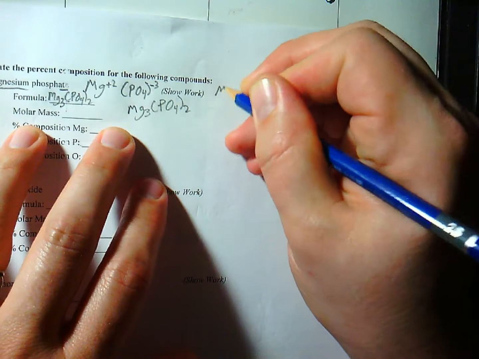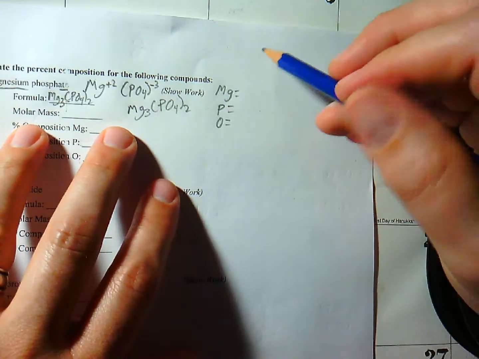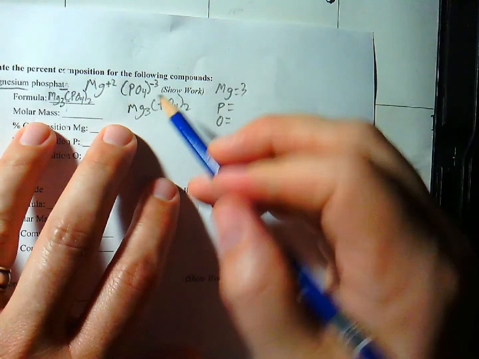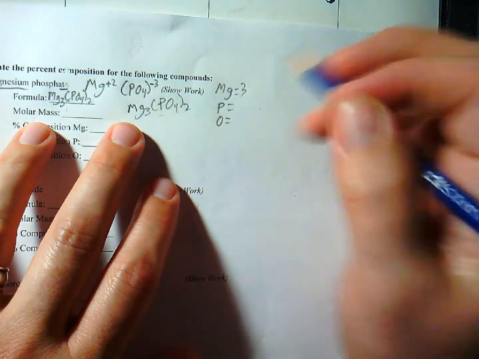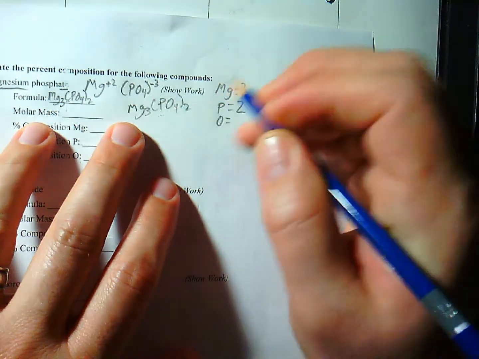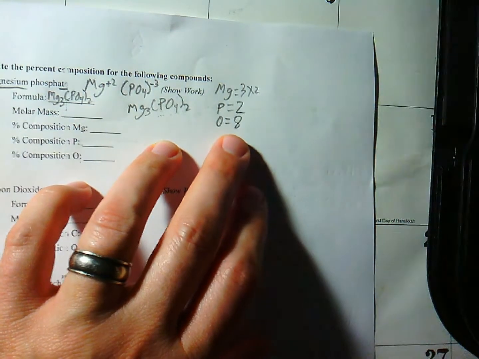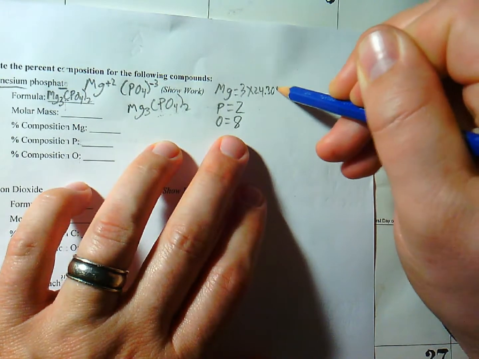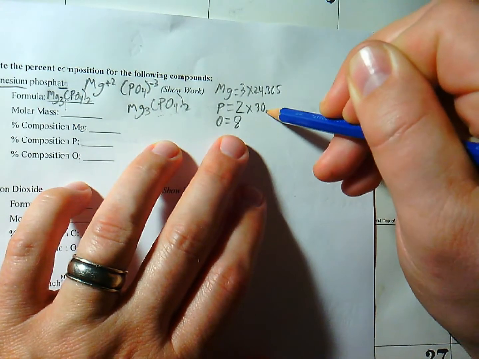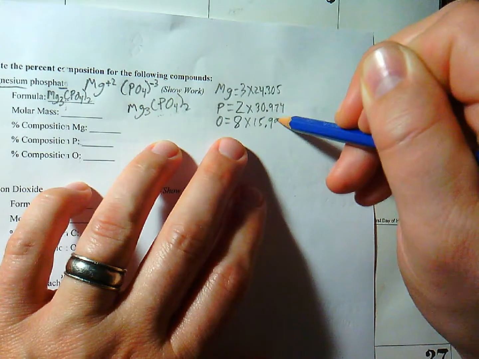So the formula is Mg3(PO4)2. Now I have to calculate molar mass, so I have to show my work. Mg, P, O. So how many do you have of each? Well, you have 3 Mg's. Now that 2 is going to multiply inside on this part. So it'll be 2 P's, and 2 times 4 is 8, so it'll be 8 O's. Multiply that by the mass. Magnesium's mass is 24.305, phosphorus is 30.974, and oxygen's 15.999.